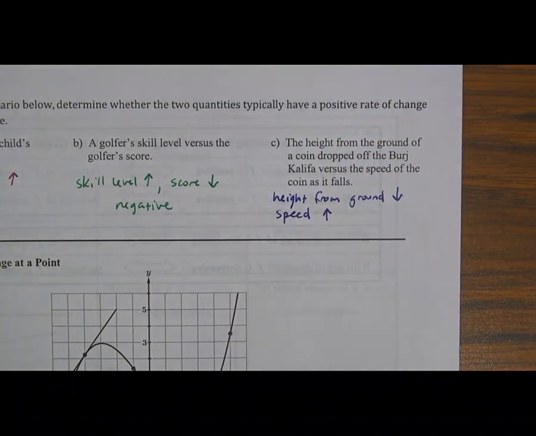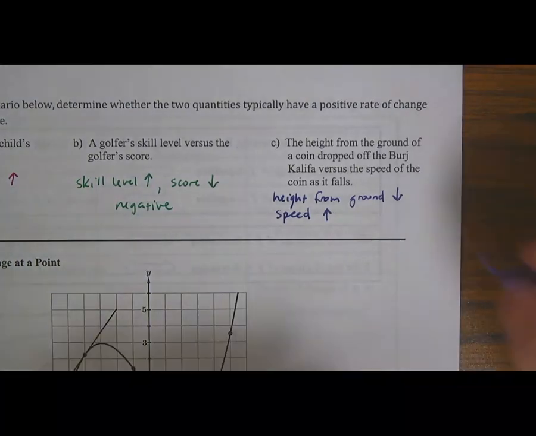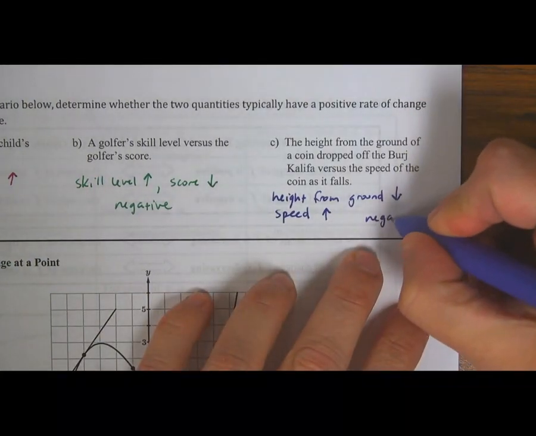Does that have a positive or negative rate of change? Negative. Why? One's going up, the other's going down. That's it. That's all you have to think about.